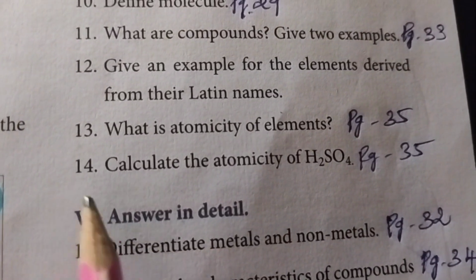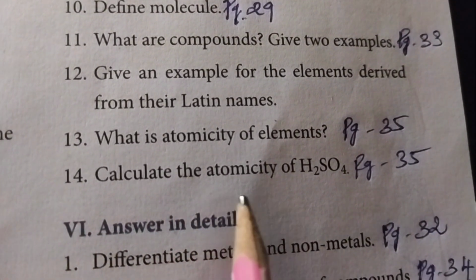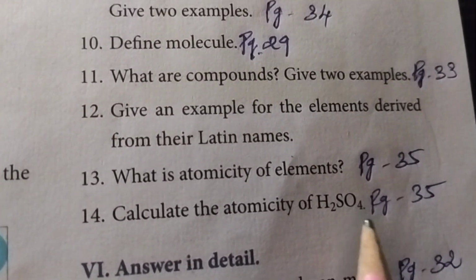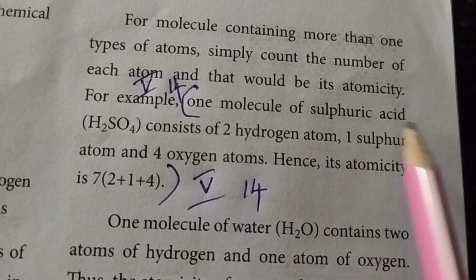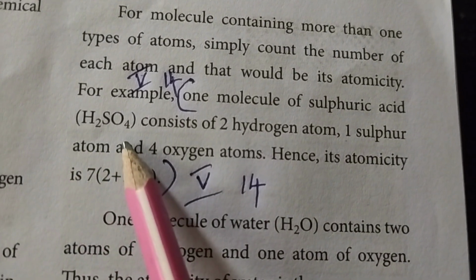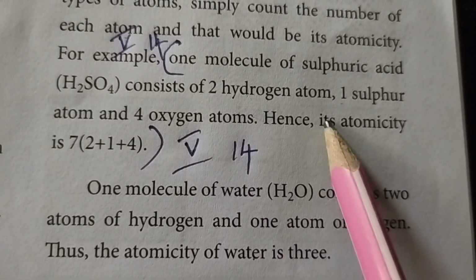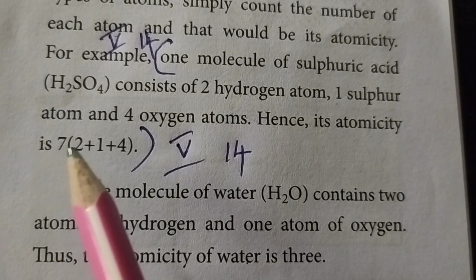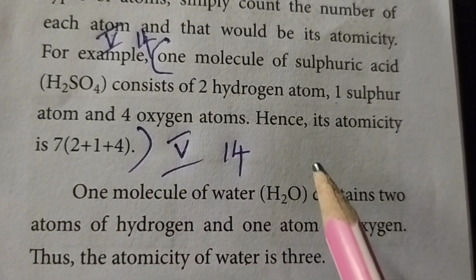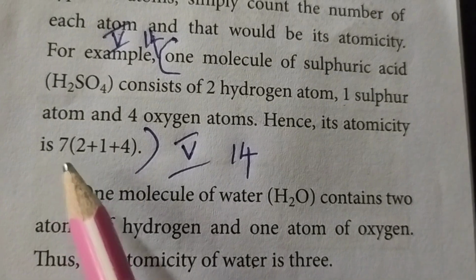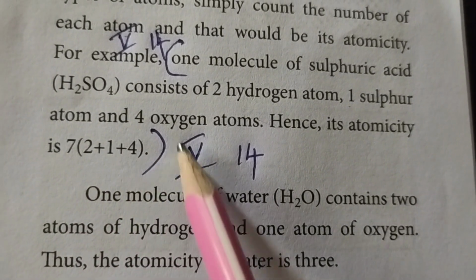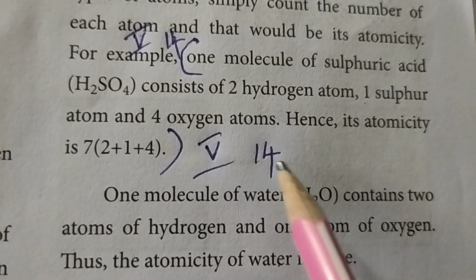14th, calculate the atomicity of H2SO4, page number 35. One molecule of sulfuric acid H2SO4 consists of 2 hydrogen atoms, 1 sulfur atom and 4 oxygen atoms. Hence, its atomicity is 7, 2 plus 1 plus 4. This is the answer to the 14th question in the 5th Roman letter.